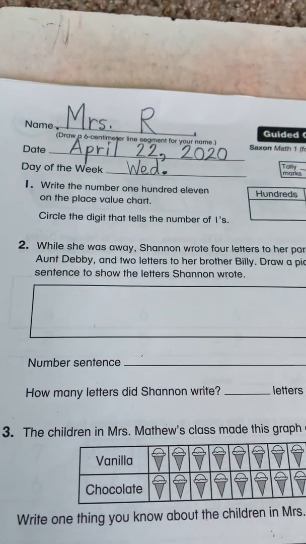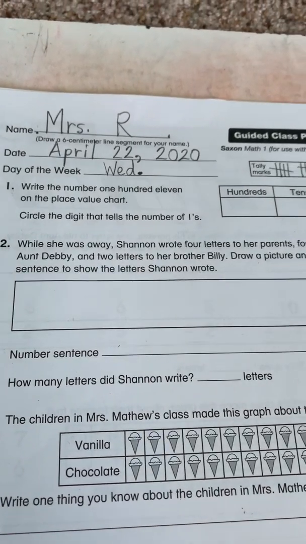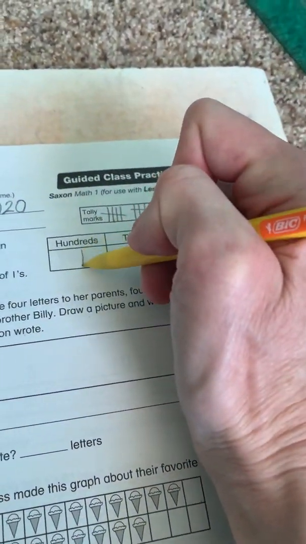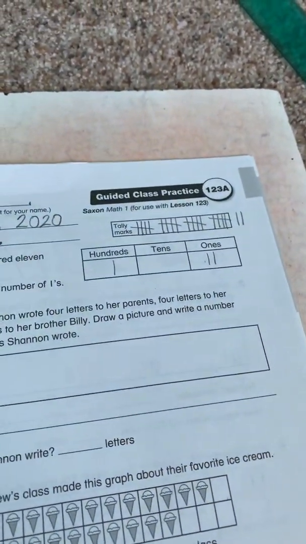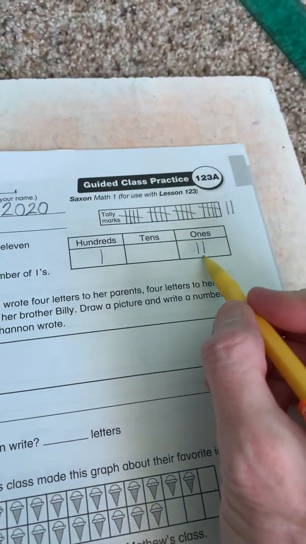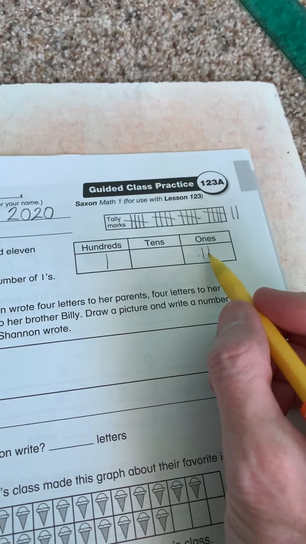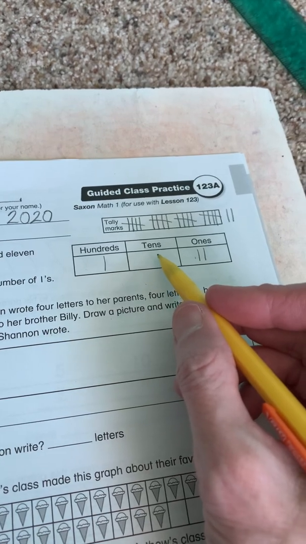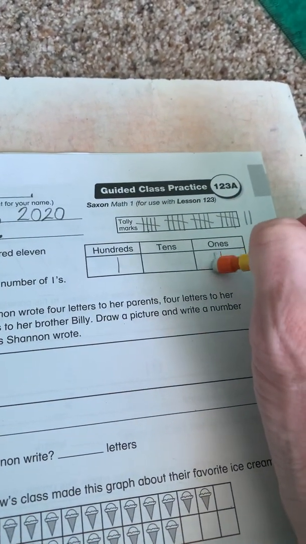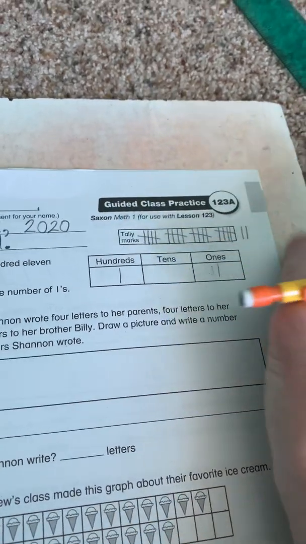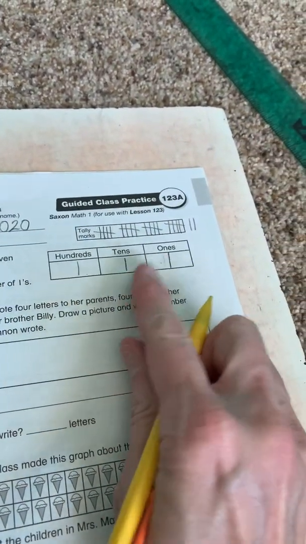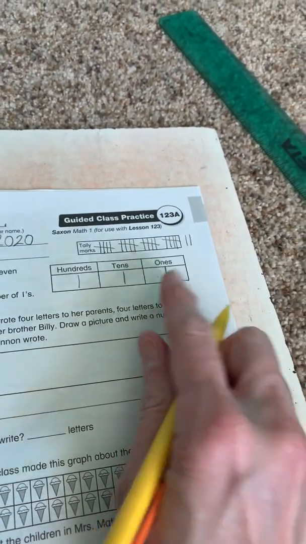Number 1, write the number 111 on the place value chart. 111. Now I notice that some of you have been saying 100 and then you've been putting your 11 over here in the ones place. Remember, we can't have more than 9 over here because once we get to 10 straws, we have to bundle them up with a rubber band around them and we have to move them over here. So we've got to move this 1 over here. So 111 is 111. And we have to circle the digit that tells the number of ones.